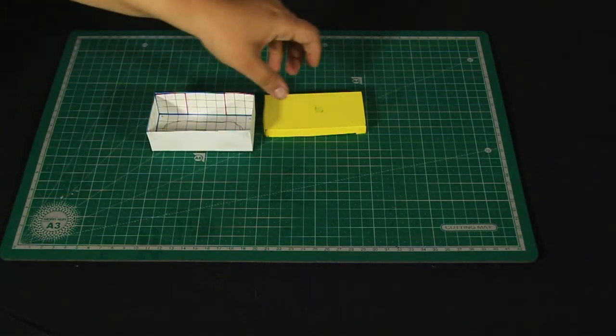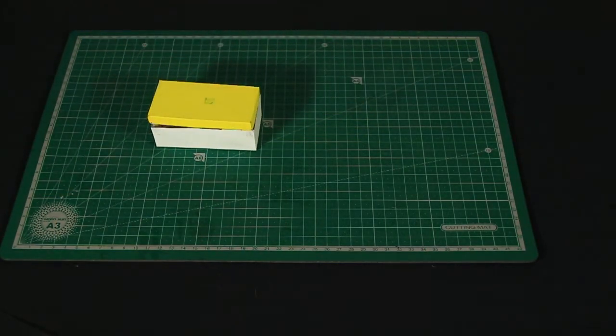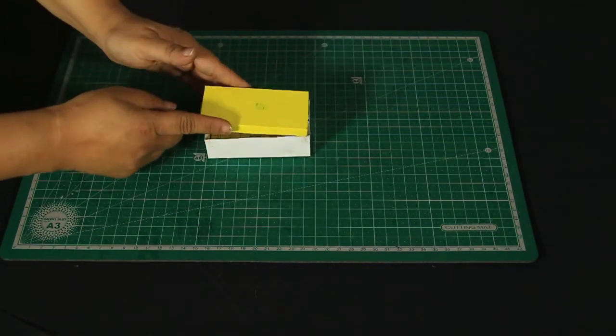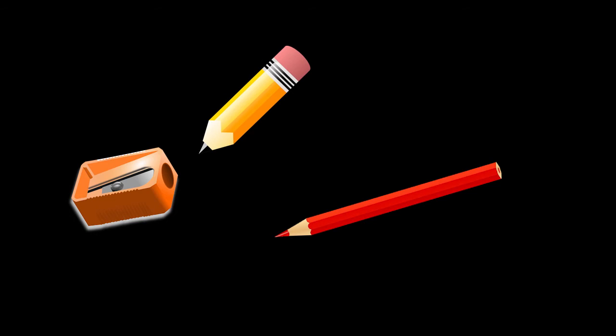What happened? As the lid and the box are of the same size, the lid will not fit over the box. Let us take an example of a sharpener and these pencils. One of the pencils is of the same size as the sharpener hole, and the other slightly smaller. The first pencil will not go inside the sharpener, as the sizes of both the sharpener and the pencil are the same.